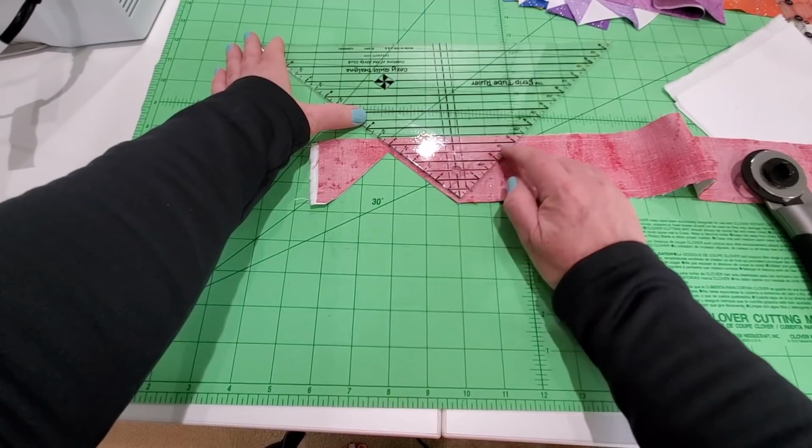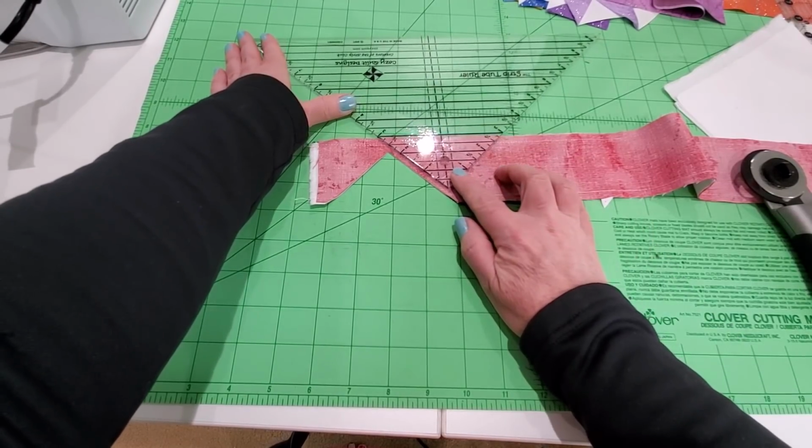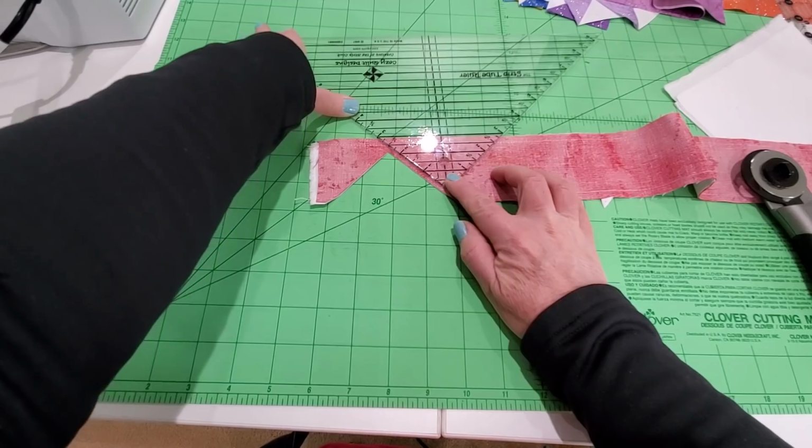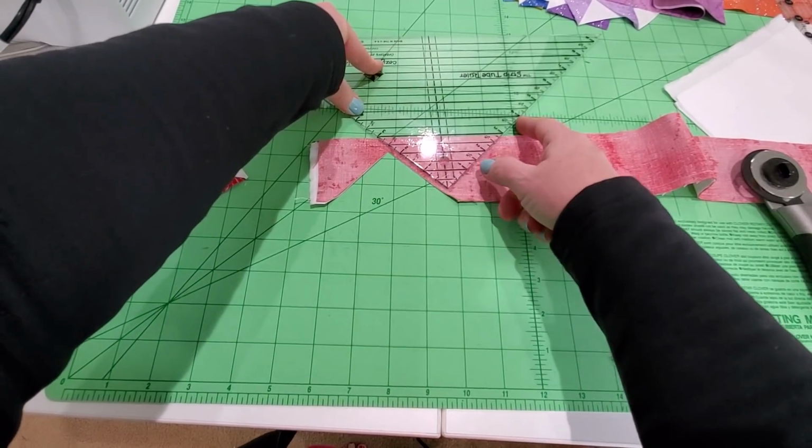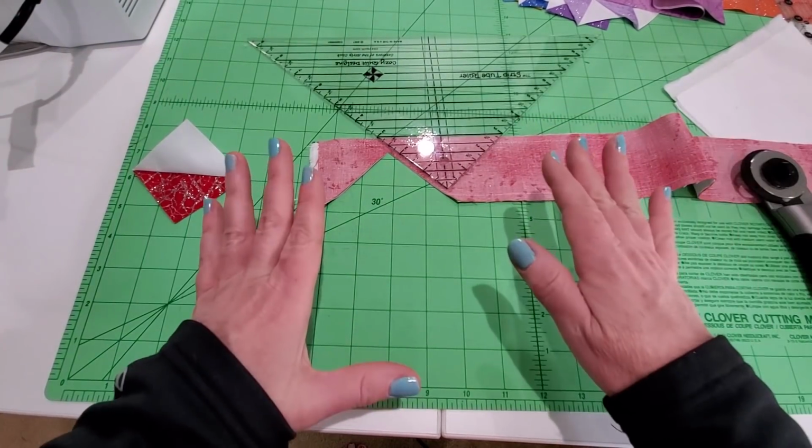2.5 inch measurement. Ooh, look what I'm doing. I'm putting the 3 inch. No, 2.5. That's when those stickers are really handy. Cut up and cut down. Okay, even without a camera, that's an awkward cut.